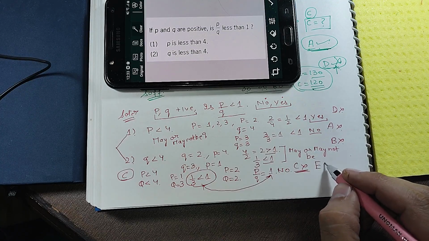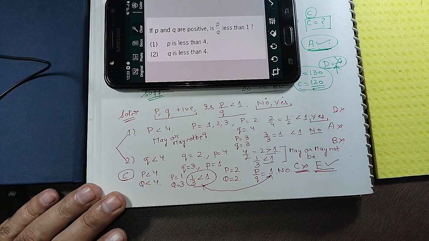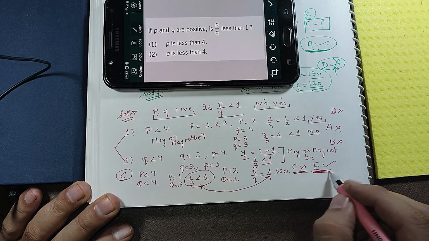So I would go with option E, that none of the statements are sufficient to answer this question. So the right option for this will be option number E.